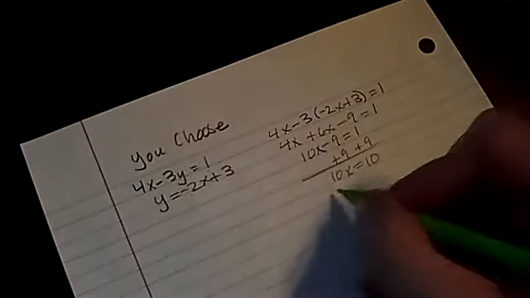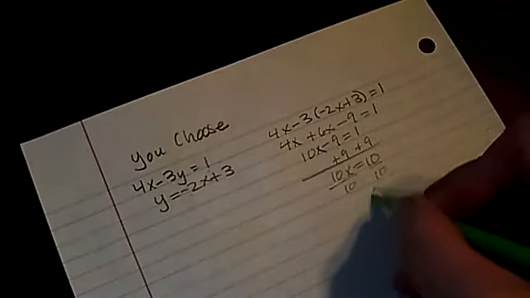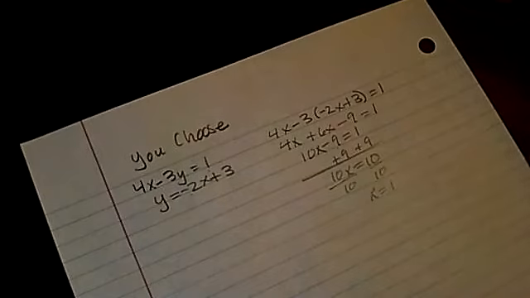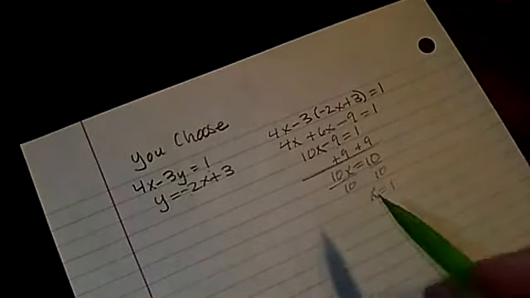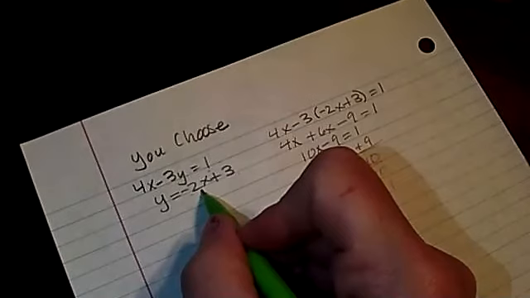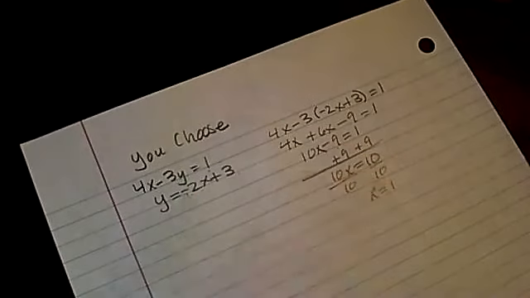And then we'll just divide by 10. Divide by coefficient, so x is equal to 1. All right, now I've got to find the y. So let's take this and put it back into here, or here, either one. I'm going to choose this one, I think it's easier.